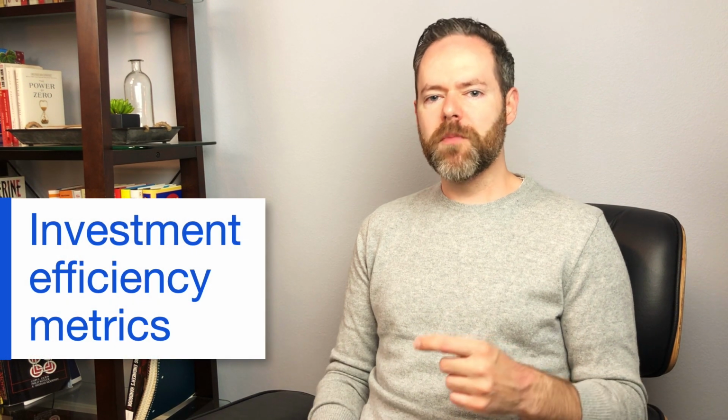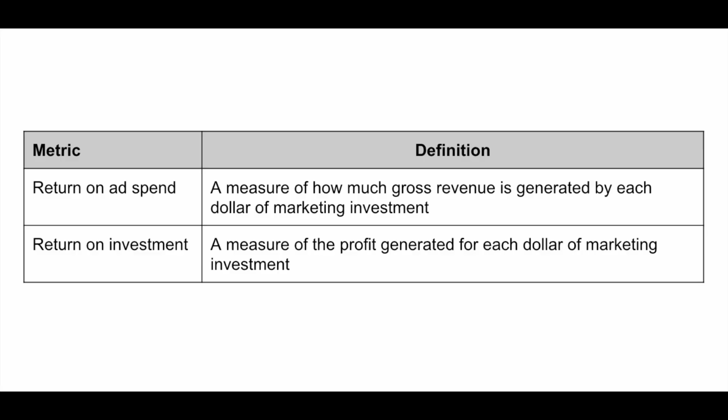The next group of metrics is what we call investment efficiency metrics. Now, this is where KPIs such as return on investment come in. And ultimately, this category of metrics is what marketers use to determine what their return on their investment is. There are two examples of investment efficiency metrics. The first is return on ad spend, otherwise known as ROAS. It's a metric to measure how much gross revenue is generated by each dollar of marketing investment.